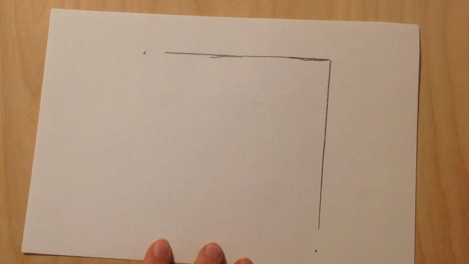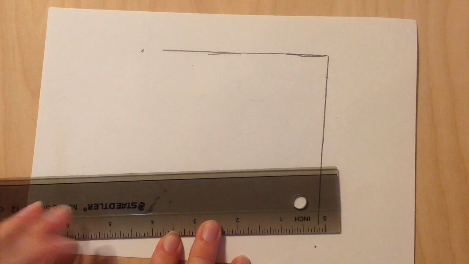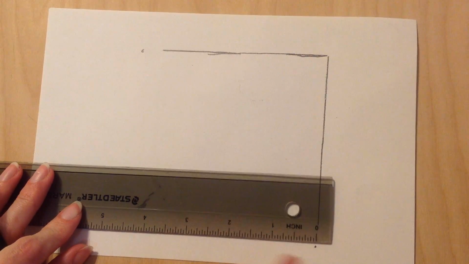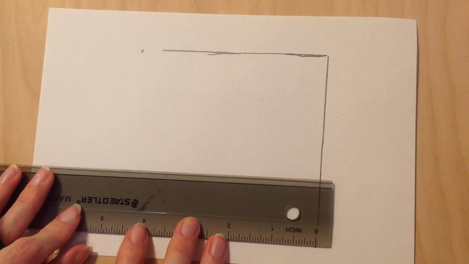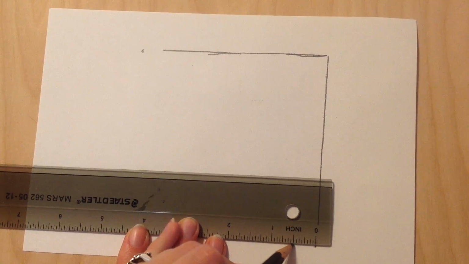The next part is I'm going to make another horizontal line, and this time I'm going to match up my ruler with my dot here on the bottom. And I want to start the line 1/2 inch away from my dot. So here's my 0. 1/2 inch away is 1/2.